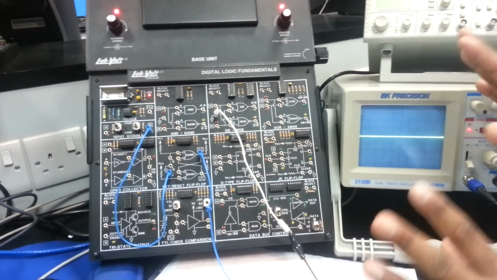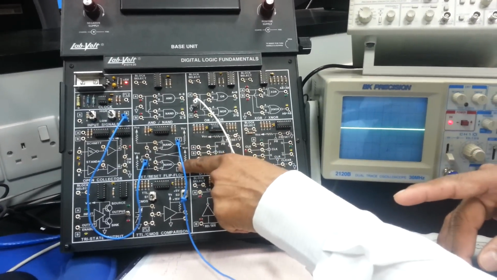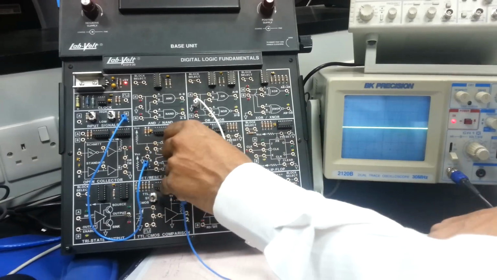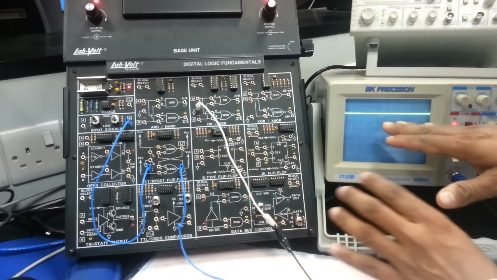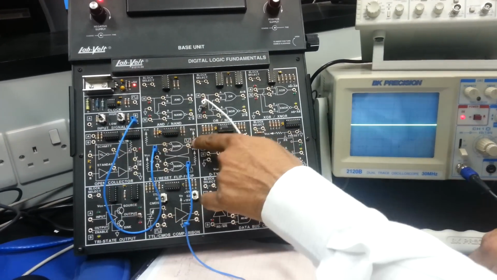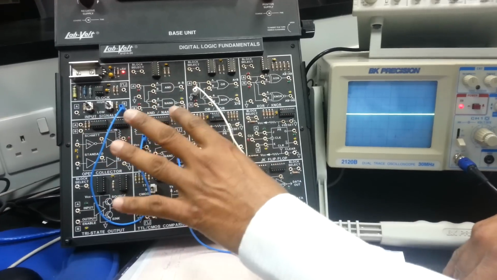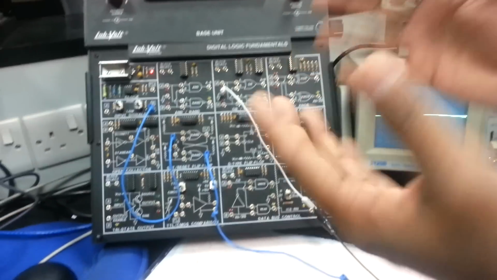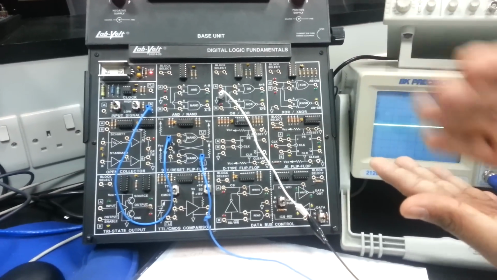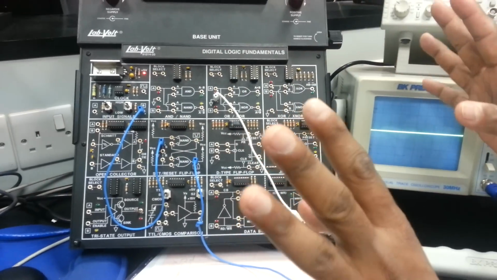And the Q, this is Q point. This is Q bar. Q bar is always opposite to Q. This is 0, so this will be 1. In this case, this is 1, so this is 0. Okay. This is your set and reset flip-flop. You can set and you can reset your flip-flop as per your requirement in the beginning. So this is just set reset flip-flop.